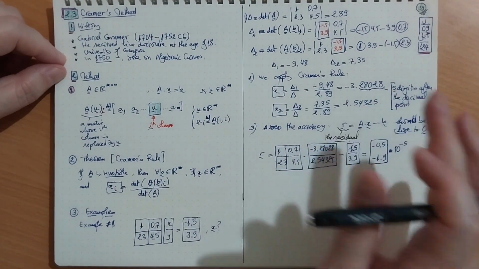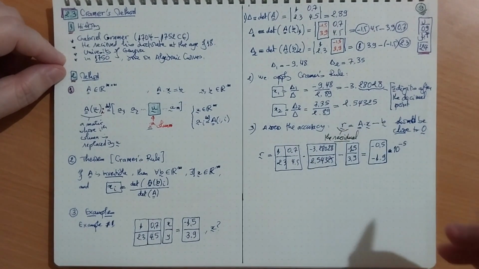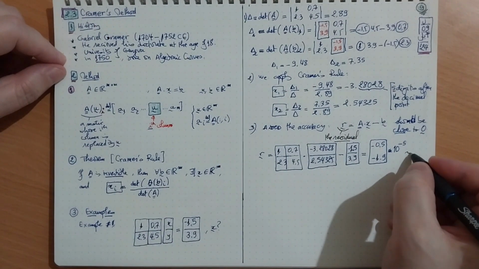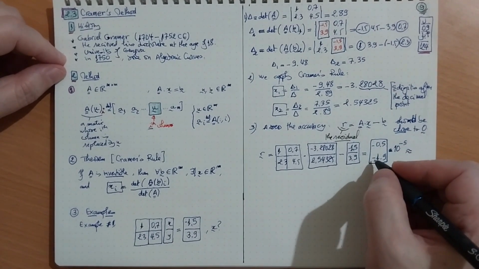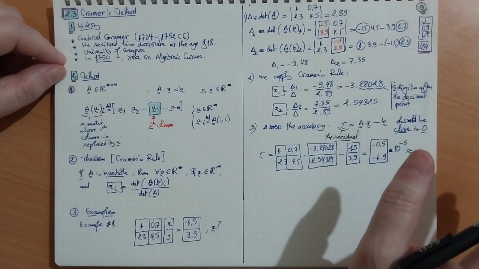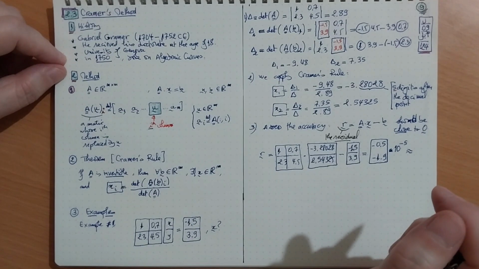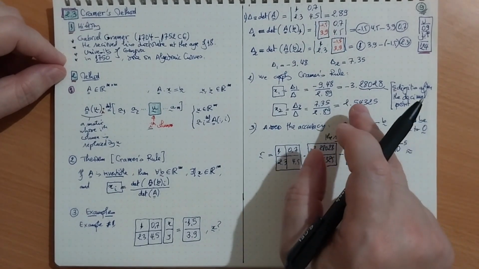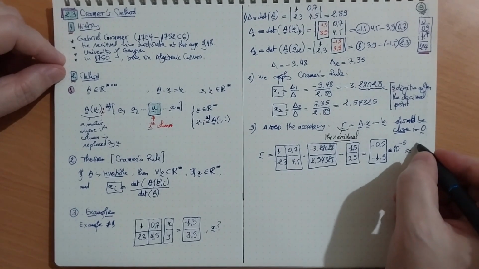But with a calculator, in an exam, for example, I advise to work with 5 digits to get a better precision. So this is almost equal to 0. You will never find exactly 0, unless all the numbers are integers, including the determinant and the components, which is seldom, of course. Generally, you will work with floating points, with real numbers.